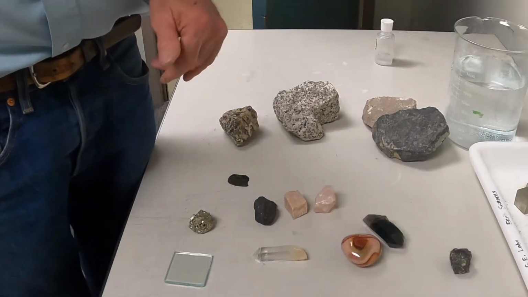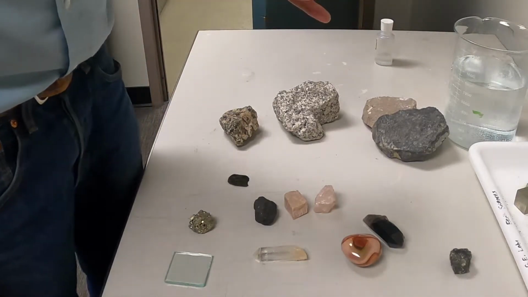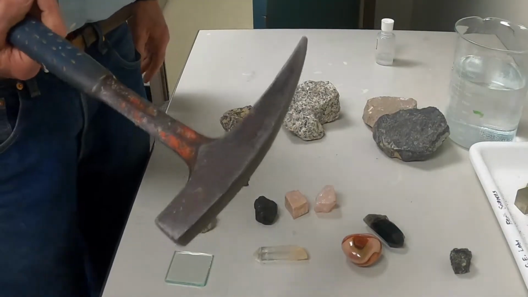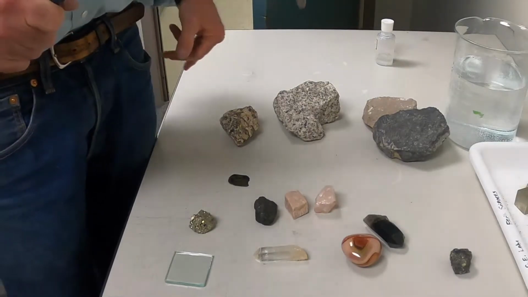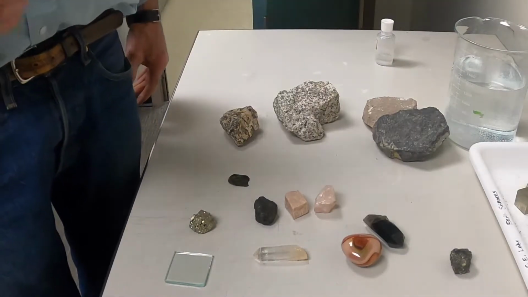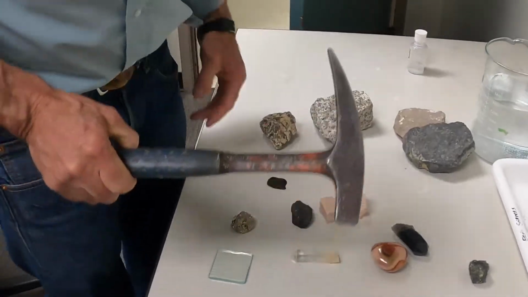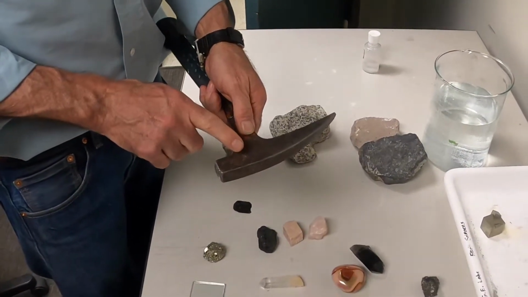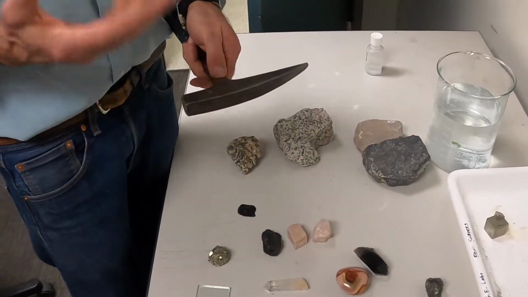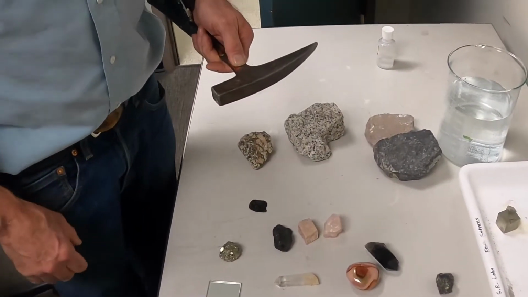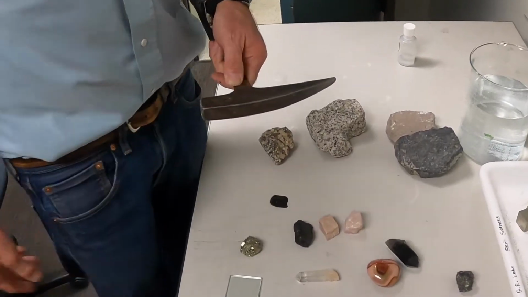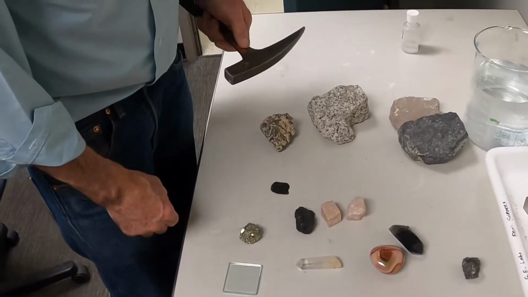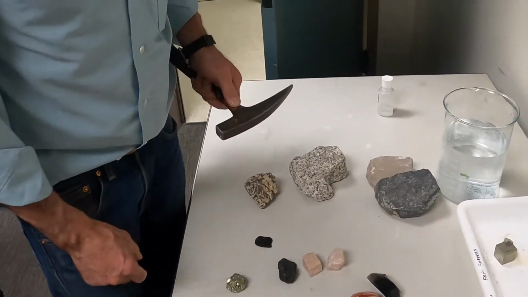Okay, other ways to identify minerals turn out to be measuring the hardness. This is one of the main tools of a geologist. It's the hammer. And the key thing here is that it's made out of steel. And steel, you'd say, well, that's pretty hard. But how does its hardness compare to that of minerals? This is a great way to test what minerals you have. So let's take some of these minerals.